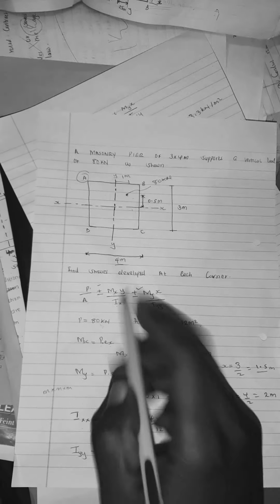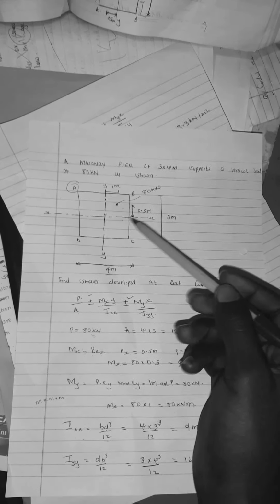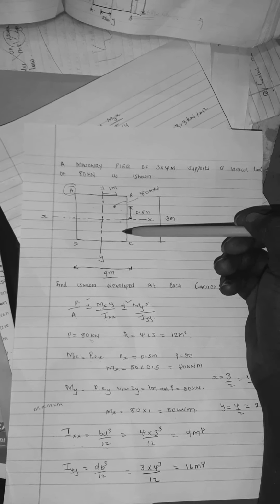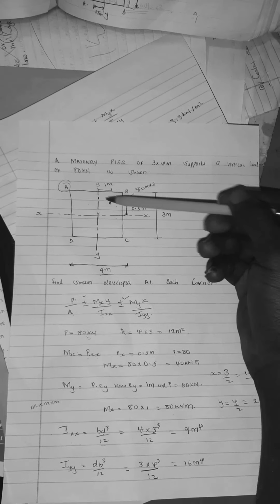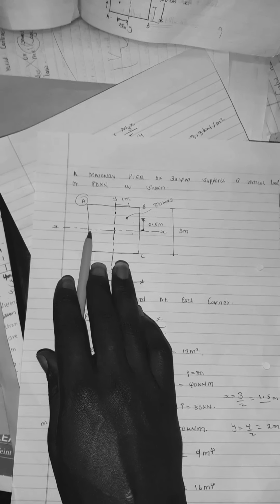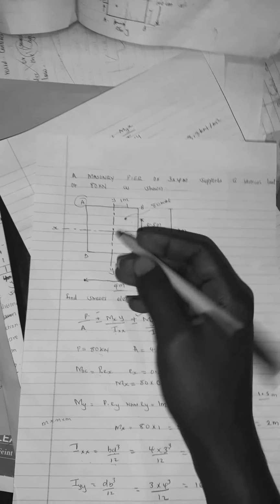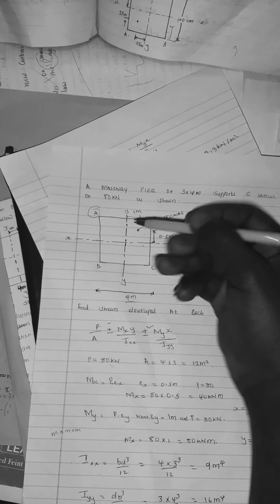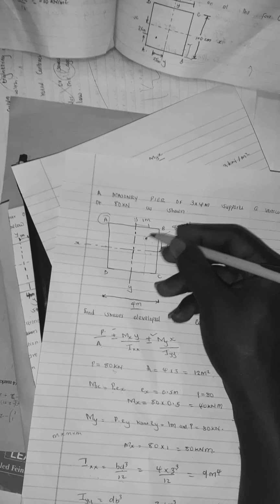Stresses at C is equal to P over A. If we look at our stresses at C, we will see that Mx is disadvantaged, since if you look at the side of X, as you move from this side going this way, you will see there is no loading. But if you look at the side of Y, you will see that this is the side where we have the loading, so the loading is here. So the side of Y becomes positive and the side of X becomes negative.